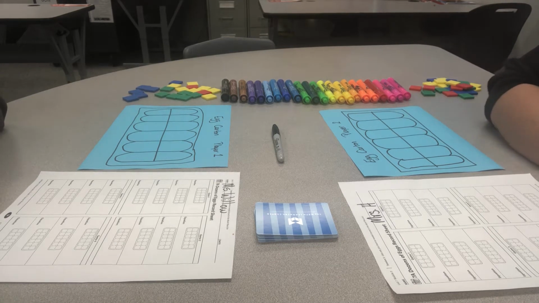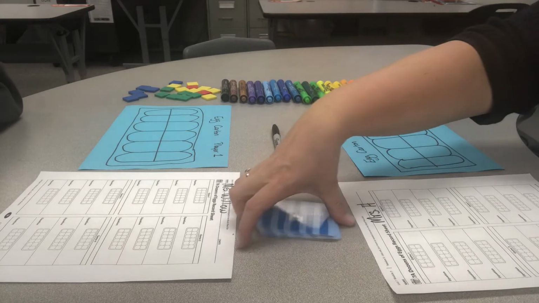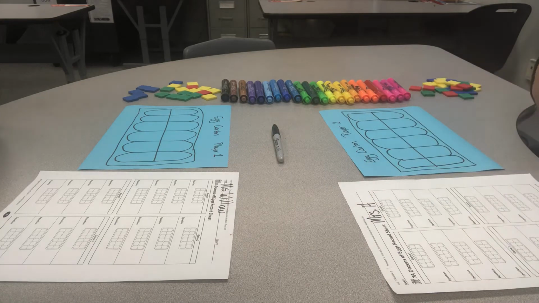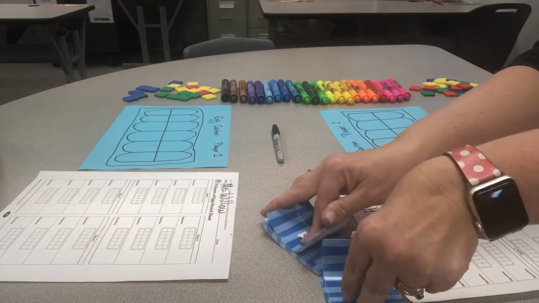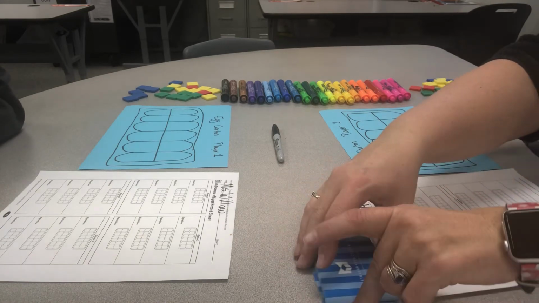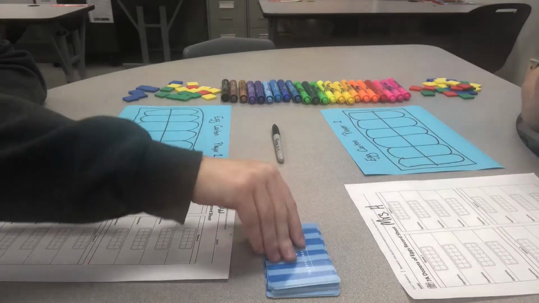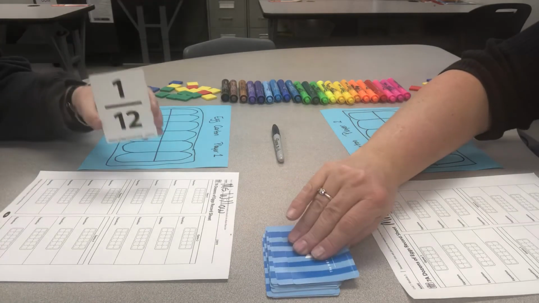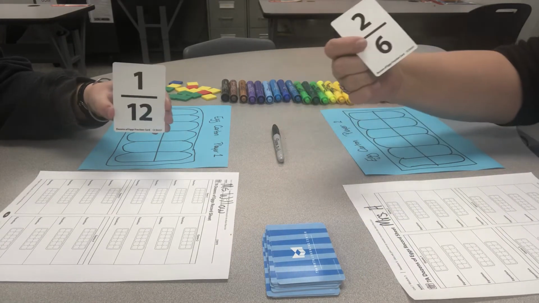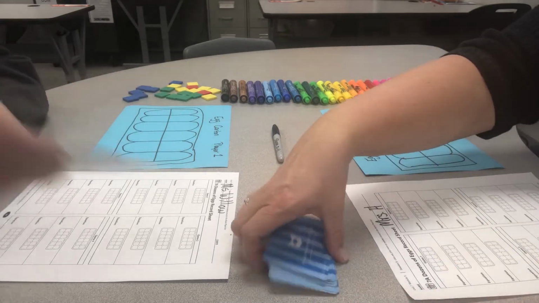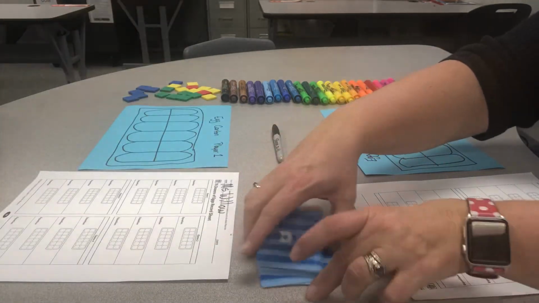All right, let's look at our directions. It says, players shuffle the fraction cards and lay them face down in a stack. Each player draws one card. The player with the larger fraction goes first. Okay, I got 1/12. I got 2/6. So I go first, and we put those on the bottom of the deck.